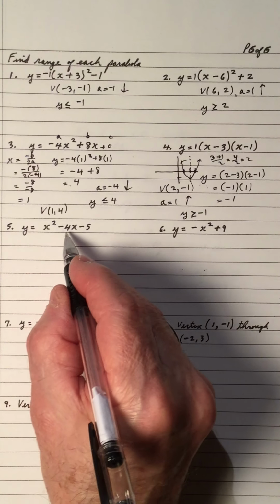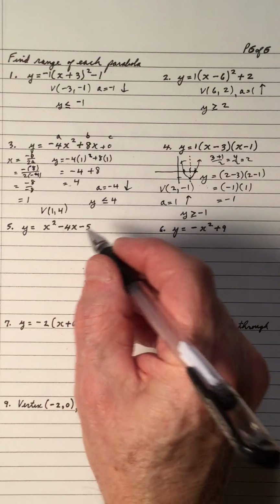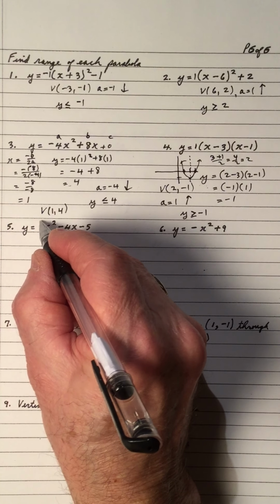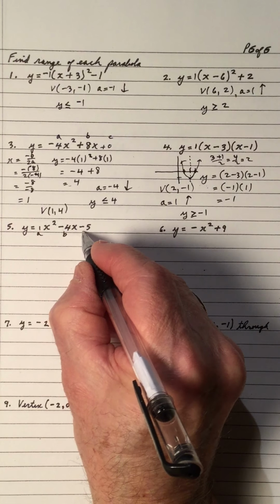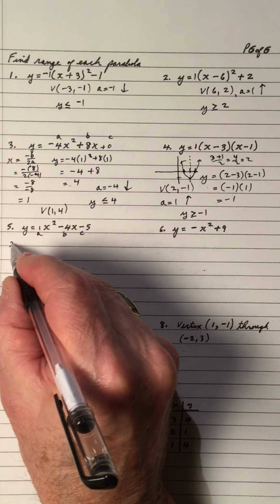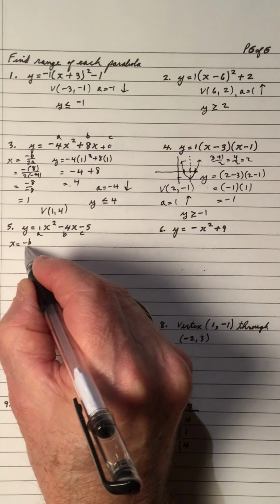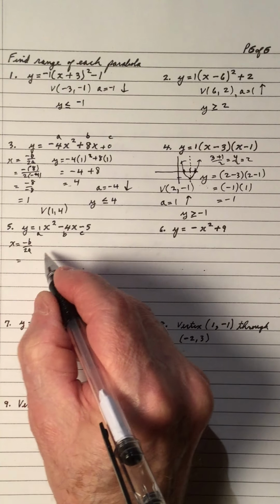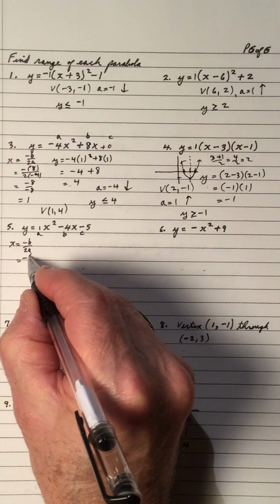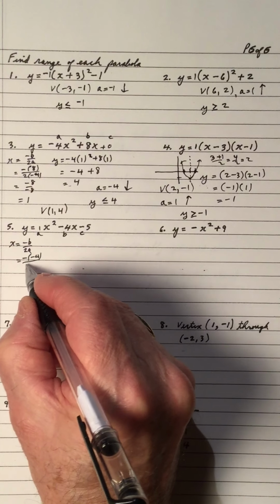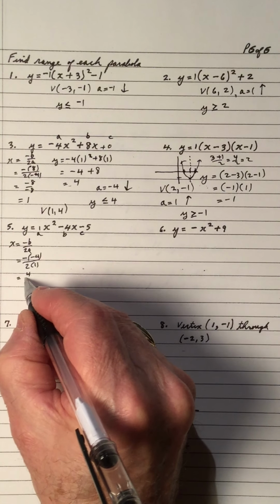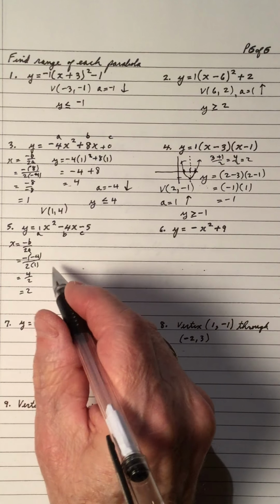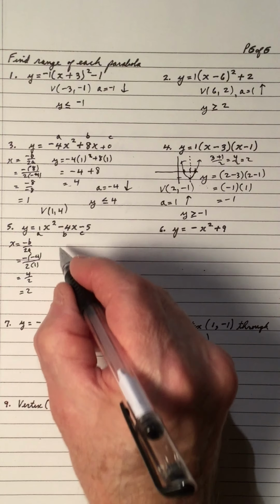And number 5, we have standard form. We want to find the vertex. So A is 1. B is -4. C is -5. Again, x equals -b over 2a. B is -4, so it's the negative of -4 over 2 times 1. A is 1. 4 over 2. So the x-coordinate of your vertex is 2.